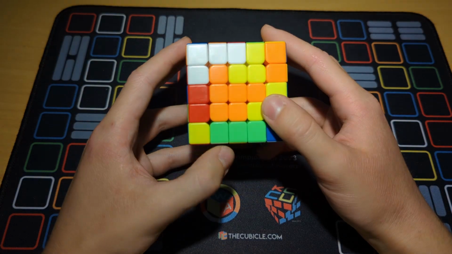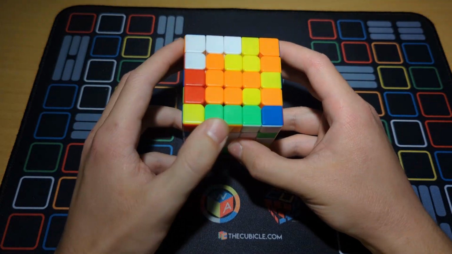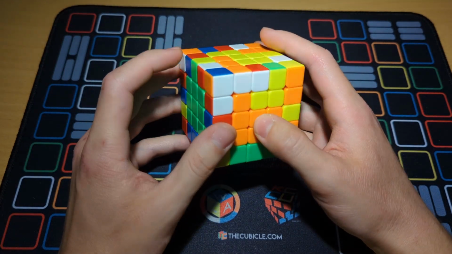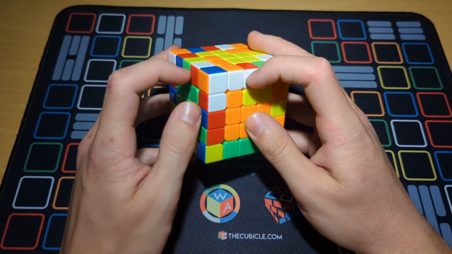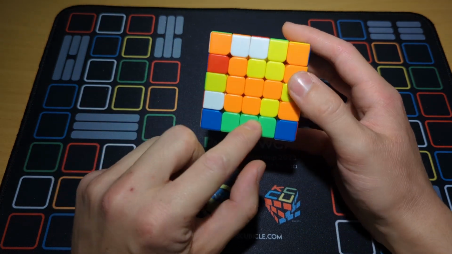Fifth, last solve, we can immediately see a lot of white edges in front of us, green to solved green edges, red one here, two red ones here, and I can immediately see how to solve all three of them, and we can put this one here in relation to the green one.